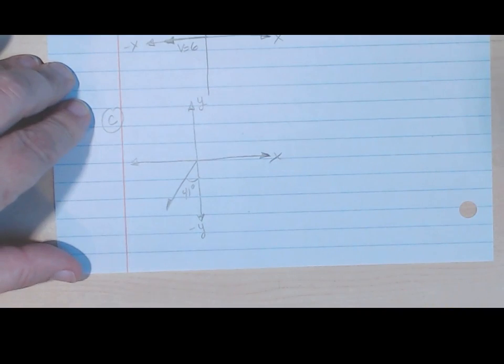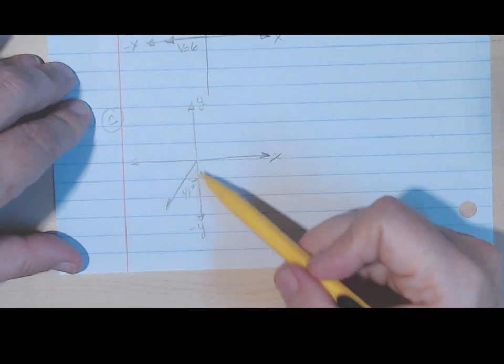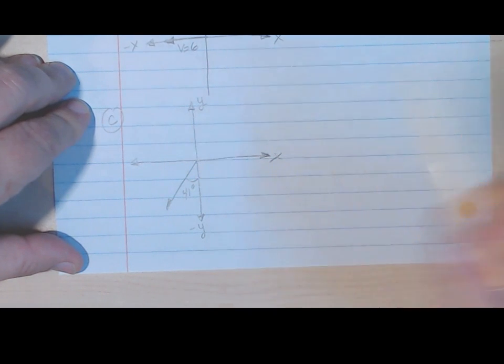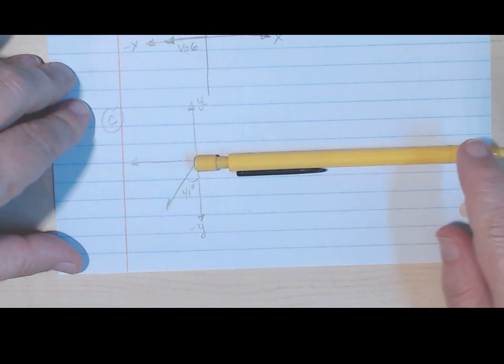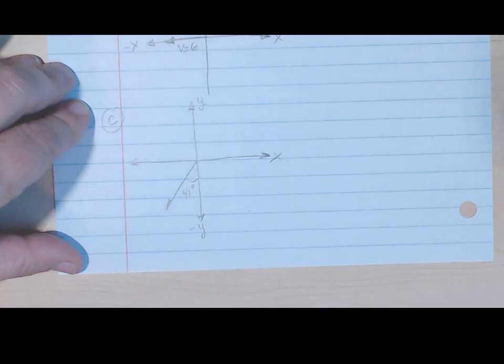So let's talk for a second. When they're giving you degrees on the vector, you're always assuming the tail of the vector is right here at the origin point. And then this basically would be a vector. This is my vector tip over here, the tip of the pencil. Let's do this, and we'll go off the screen. How's that?